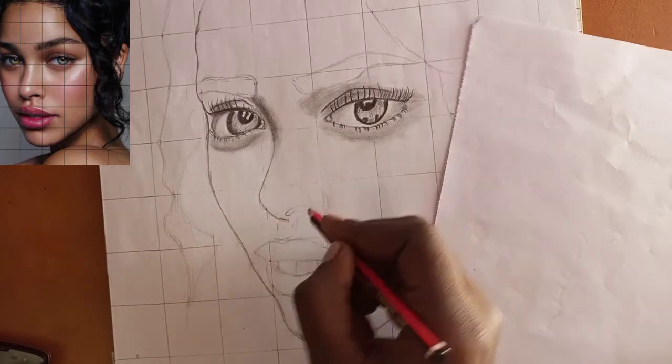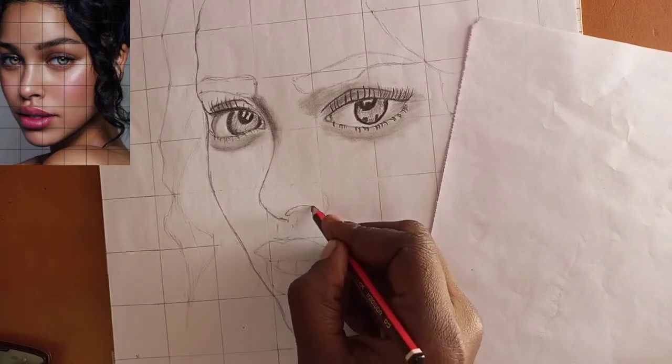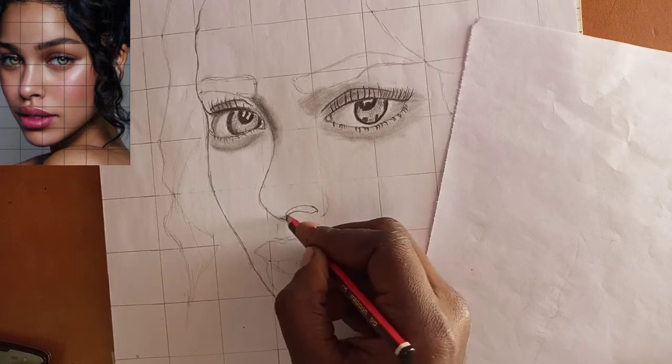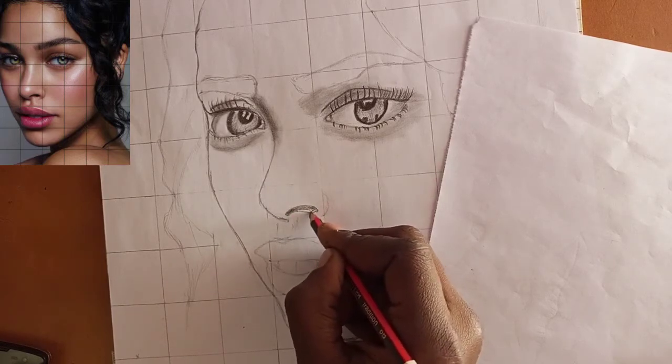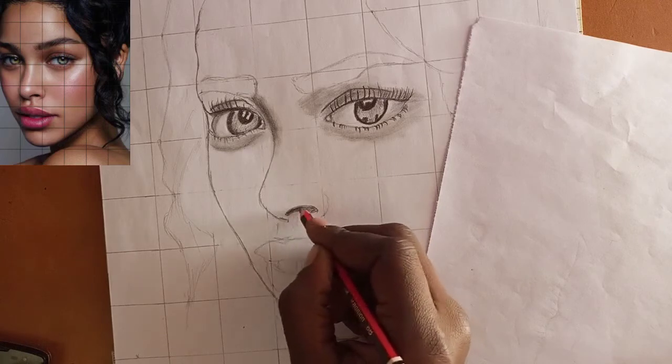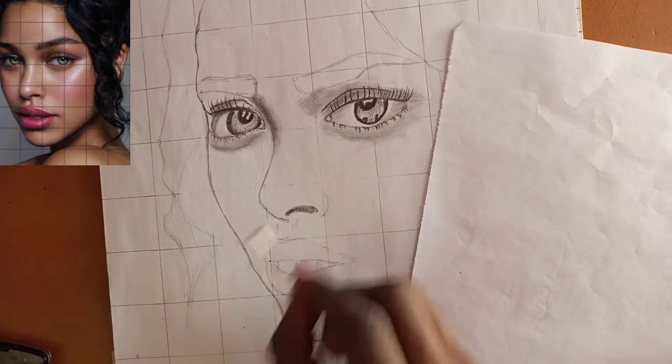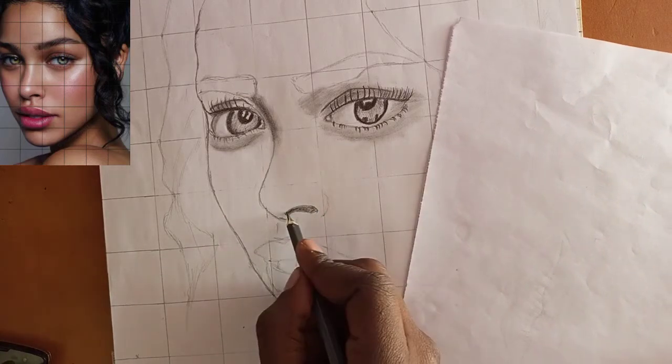We're going to draw the nose, shade that part black using a pencil, the blackest pencil.